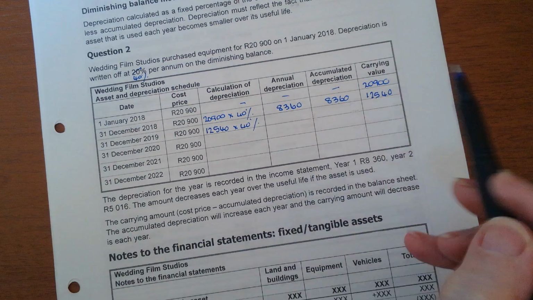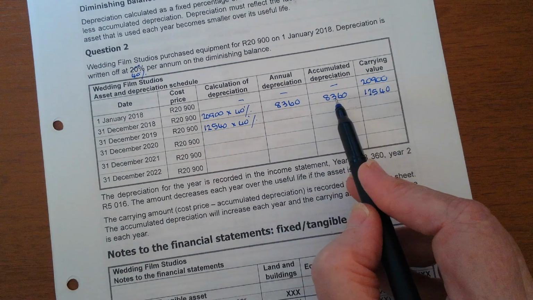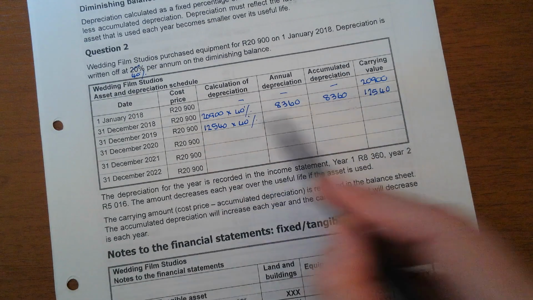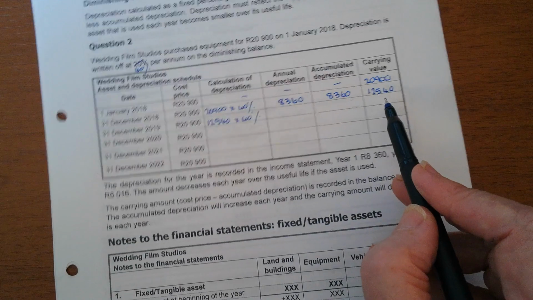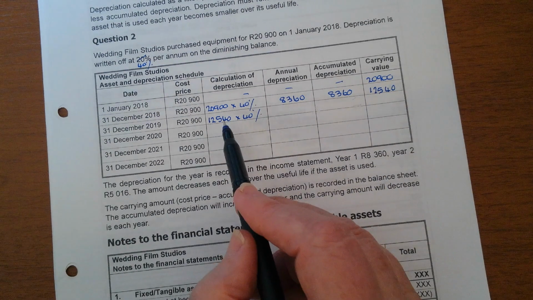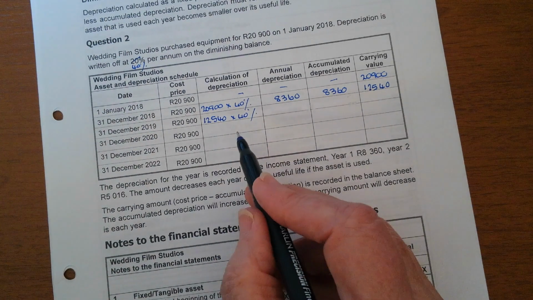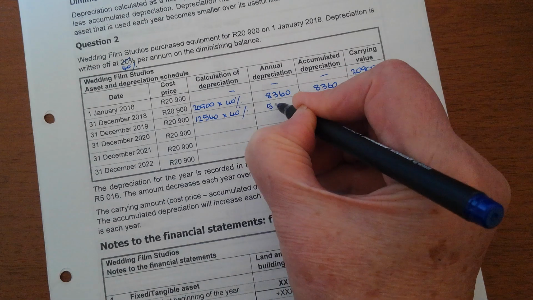So it means I take the 20,900 minus the 8,360, or I can say the carrying amount equals the reduced amount at the end of the previous year, so I can just use that 12,540. And then I use this for a year and I calculate the depreciation.